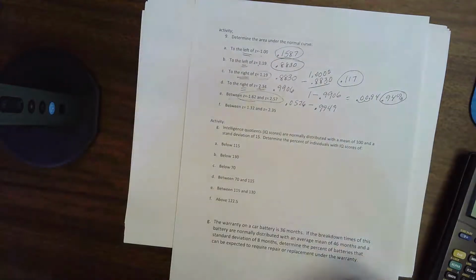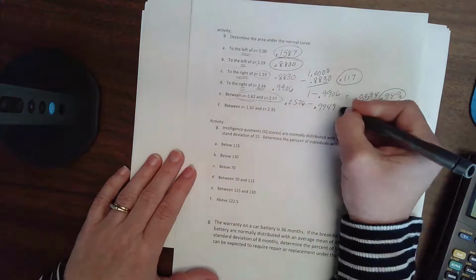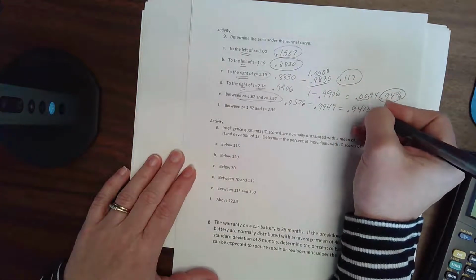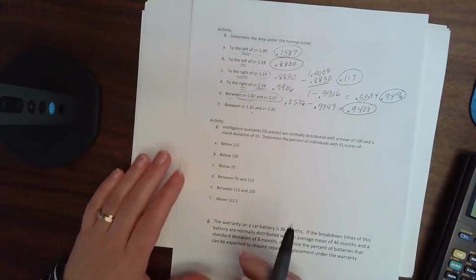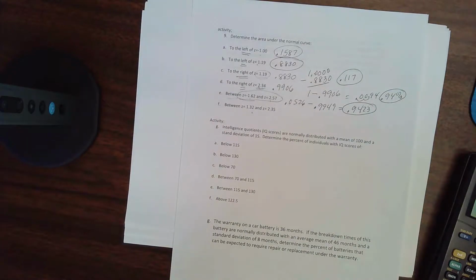We subtract those two. I probably should put that in front. So in your calculator, subtract in the order that'll have the largest in front, so your answer will come out correctly. So 0.9423. And then we do the same thing for this one. I'll come back in, finish that up in the next video.